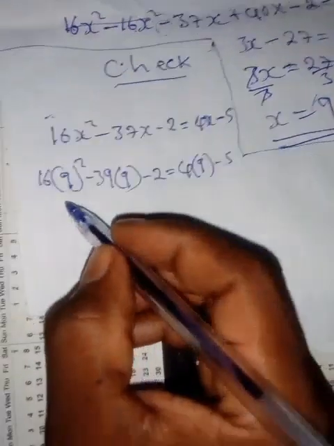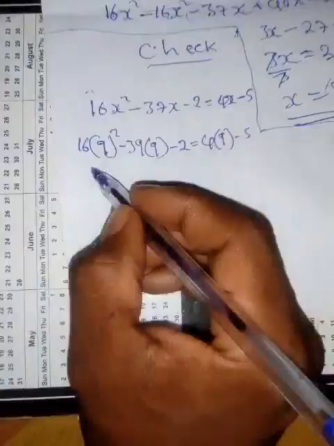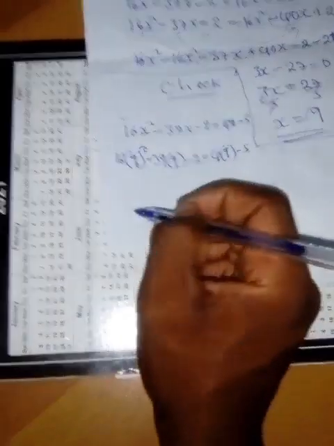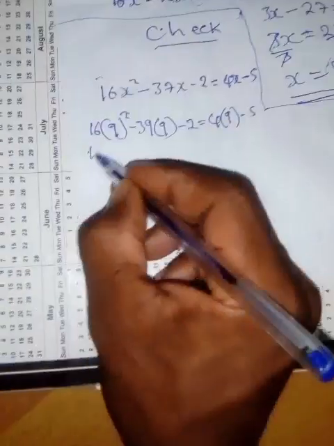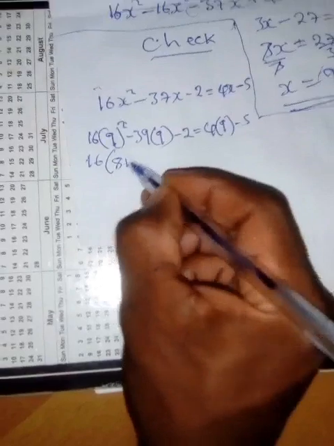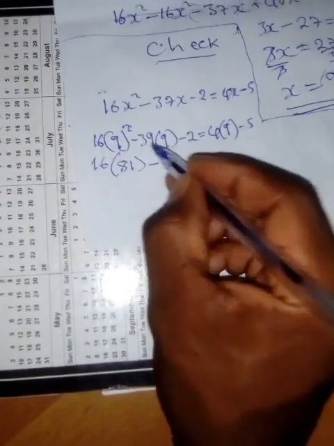So 9 squared is 81. So 16 times 81 minus 37 times 9.